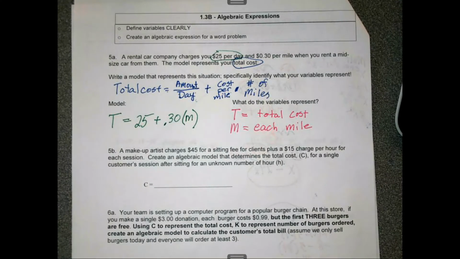Because they only told us to write a model, right? So we're done. Watch the directions.